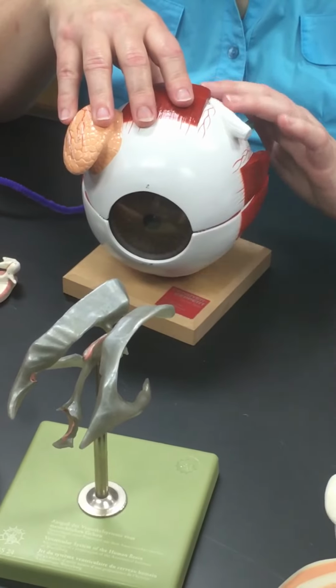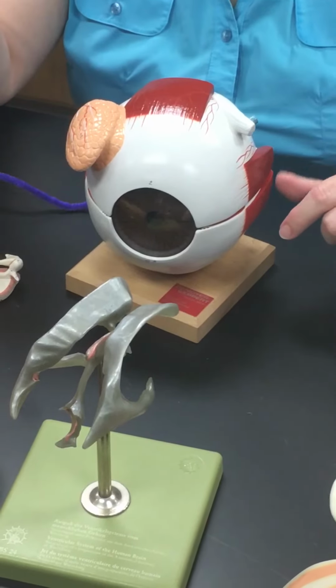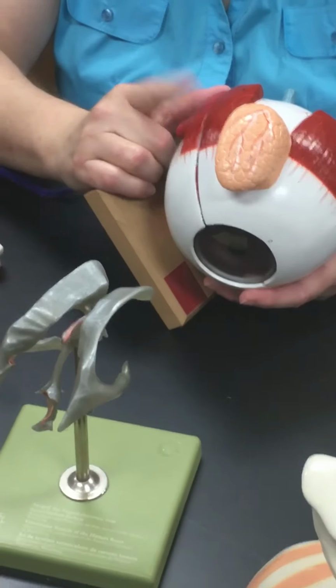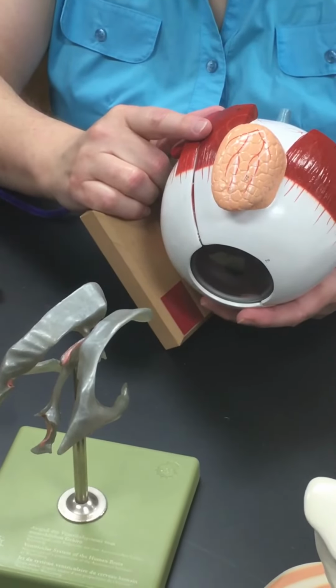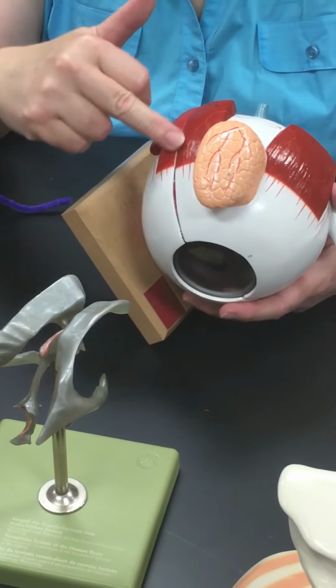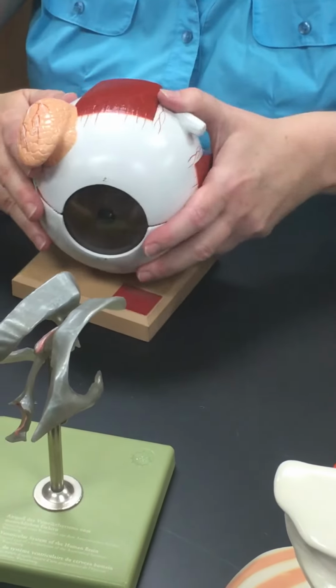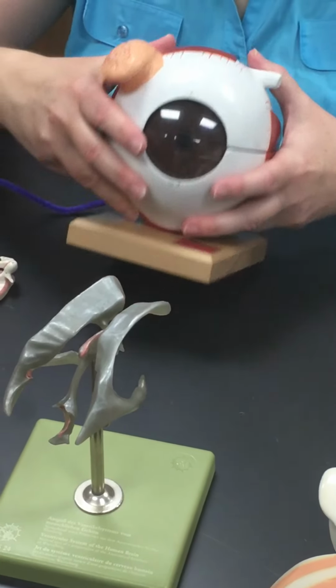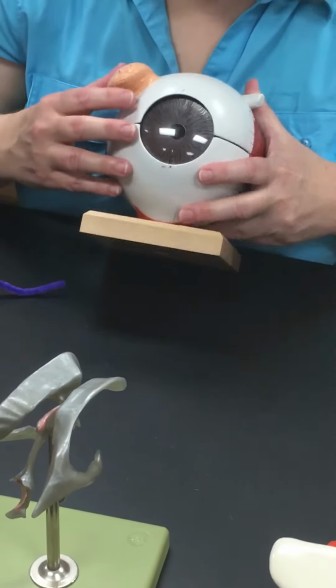The superior oblique is controlled by the trochlear nerve, that's right, trochlear. And this one, what muscle is that? Lateral rectus muscle, what controls that? Abducens. The other four muscles are controlled by what? Oculomotor. Very good. Somebody's been studying cranial nerves.